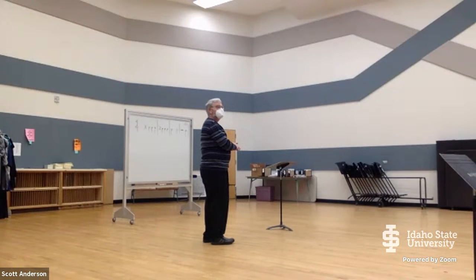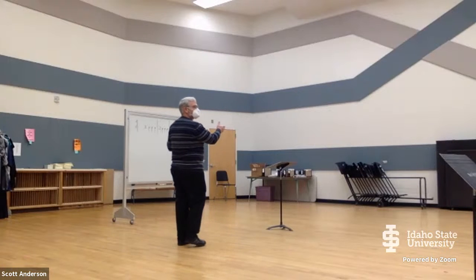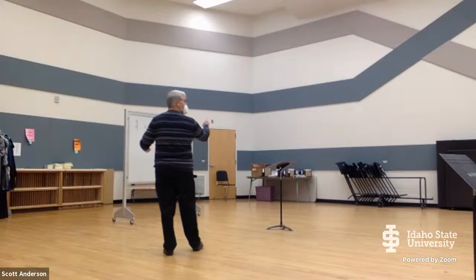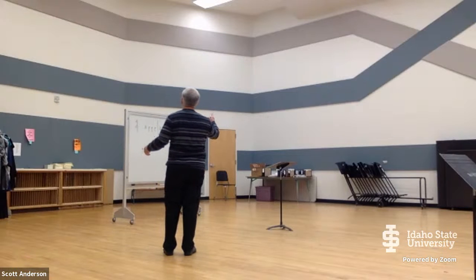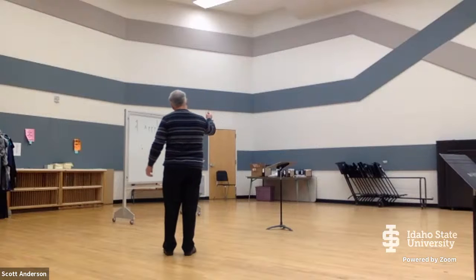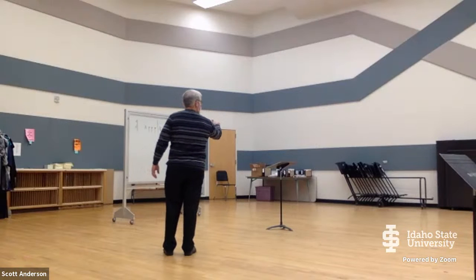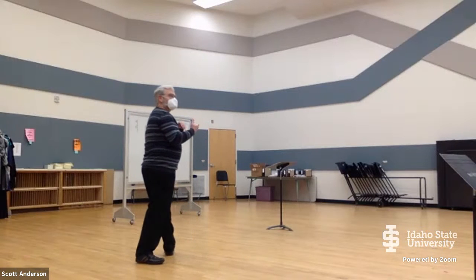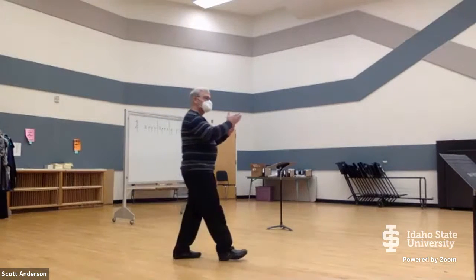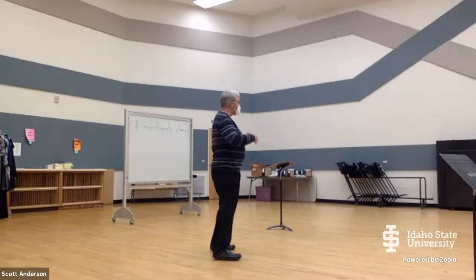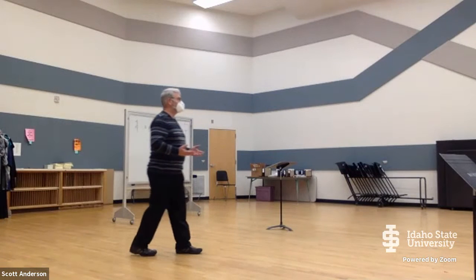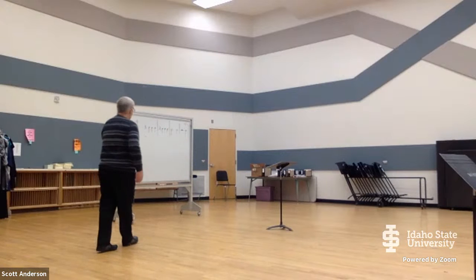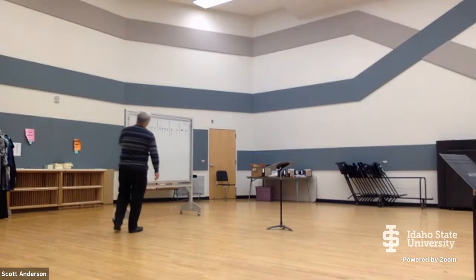So let's try that same floating idea, and we won't do the whole thing. But let's just start it quite a bit faster. Okay, but still float. It's the idea of float. 2, 3, 4, ta, ta, ta, ta, ta, ta, ta, and so on. So there is a difference in the use of our gesture and in the use of our space when the tempo is faster or slower.